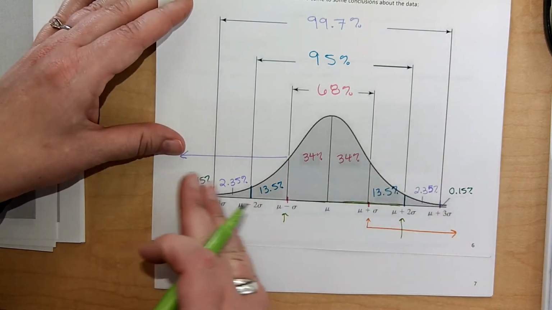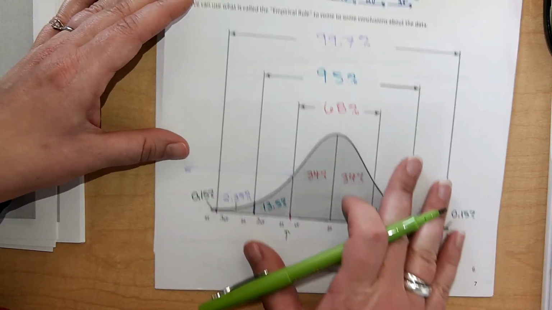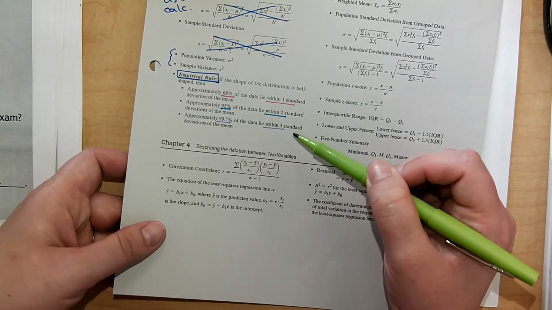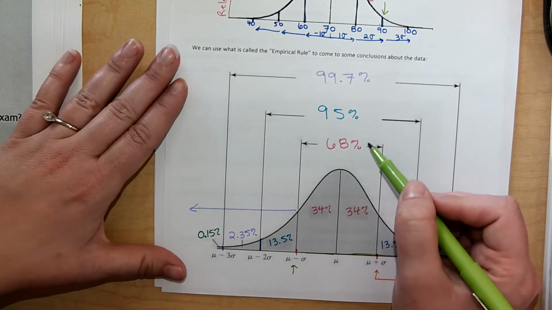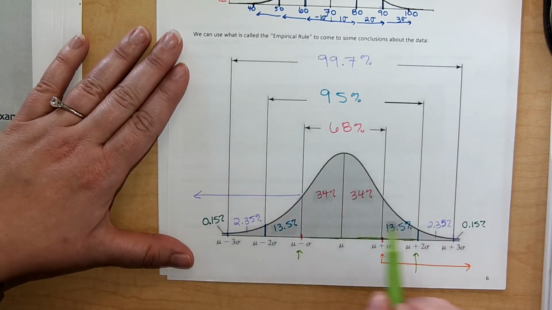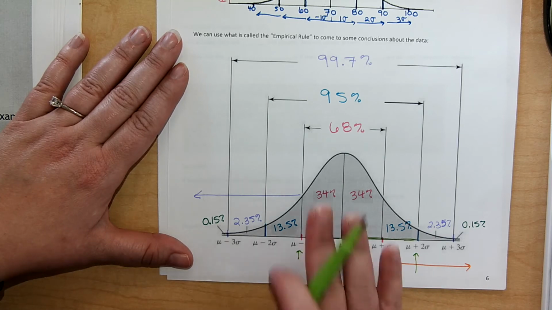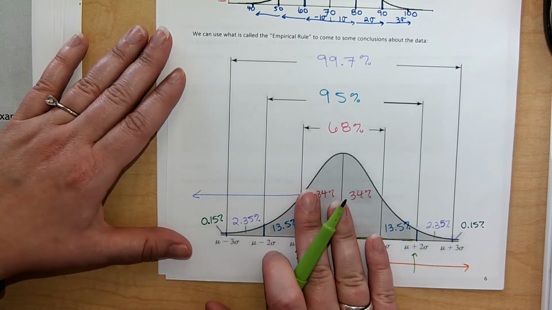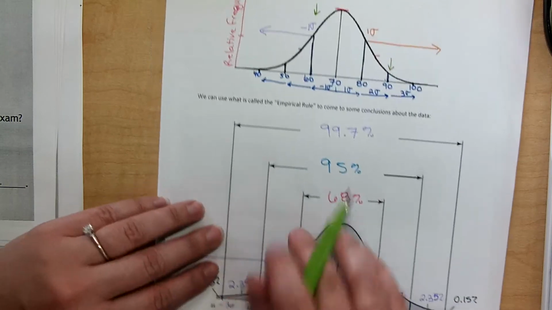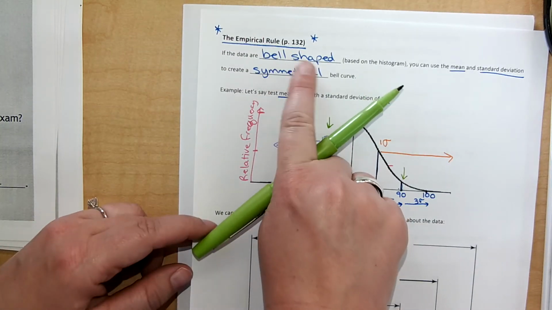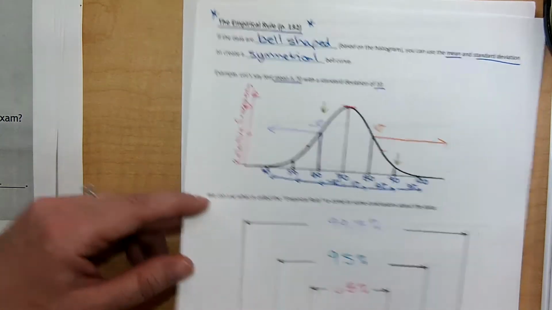Now you can memorize all these little pieces, or remember these 3 numbers are given to you on your formula sheet, and all you have to do is use those 3 numbers, and you can figure all of these out without having to memorize them. So that's up to you, but you do need to know how to use the empirical rule, and it only works for bell-shaped data. So it has to be bell-shaped. It has to say the words bell-shaped somewhere in the problem.